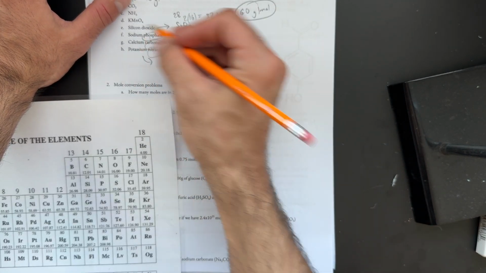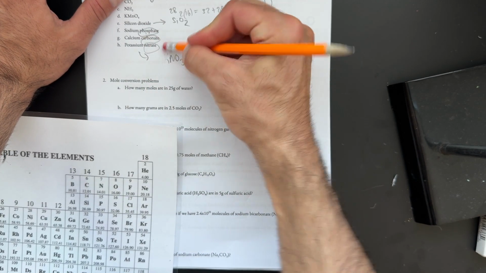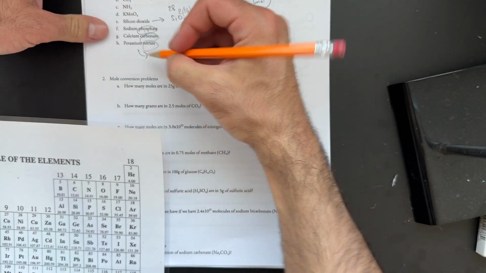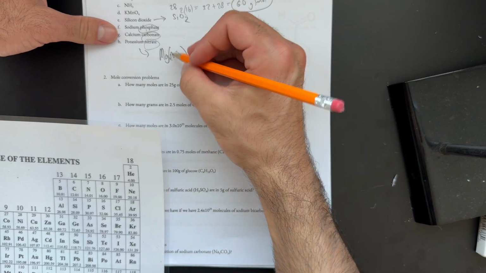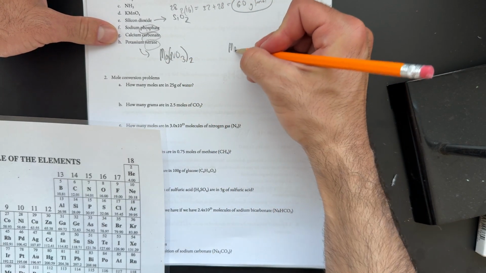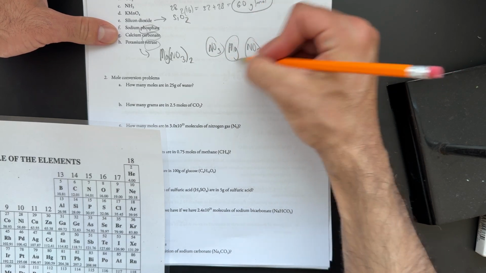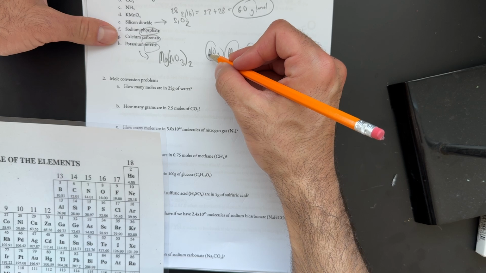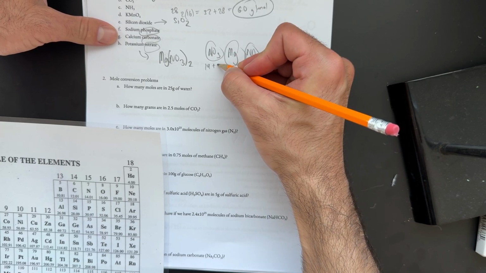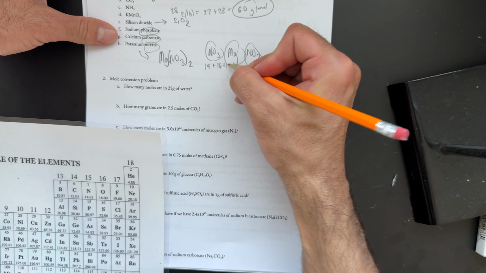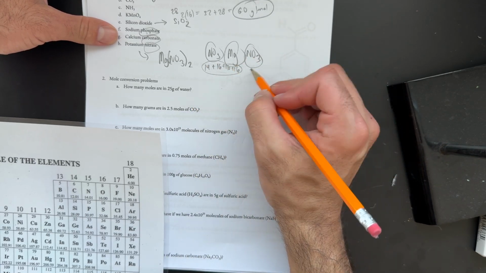Now, the reason I said none of these are very hard is because what if you had, and this is not true, okay, but let me change this, what if instead you had Mg(NO3)2? Remember, with that, we have Mg and then 2 NO3s. That's basically the idea here. So you have to take the mass of NO3, which is going to be 14 plus 16 plus 16 plus 16, and then do all that twice.